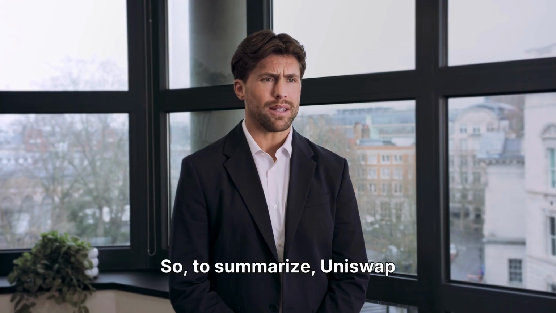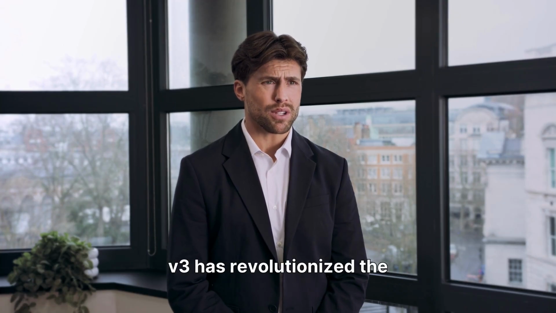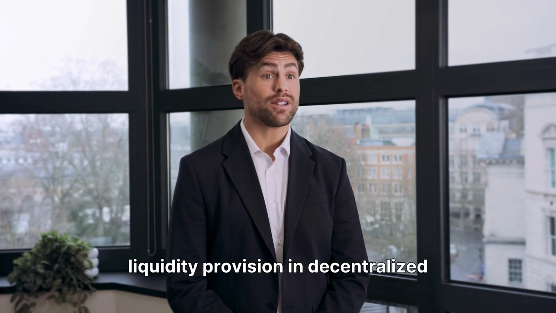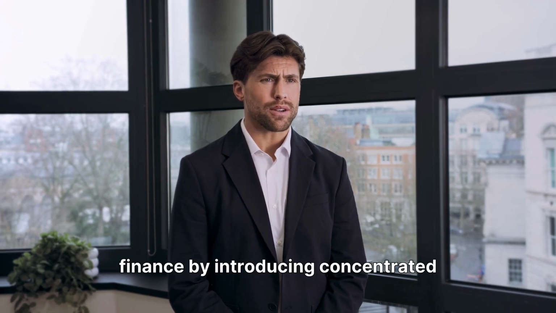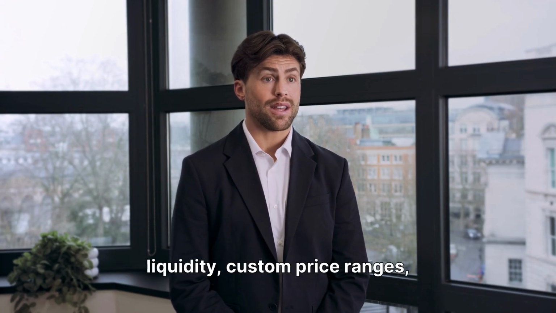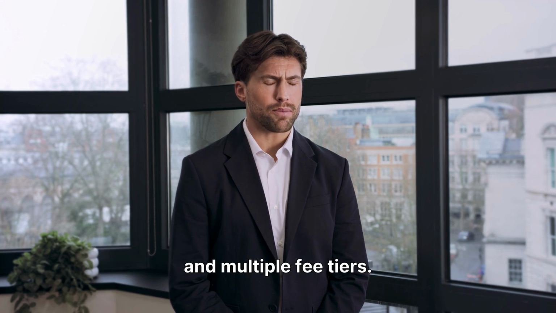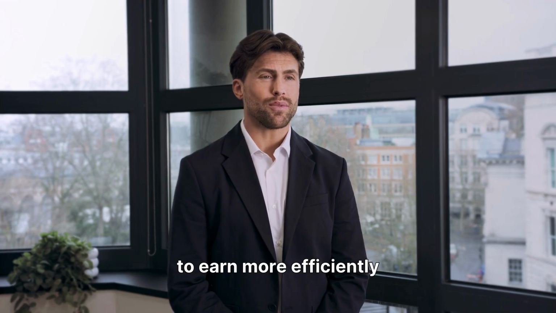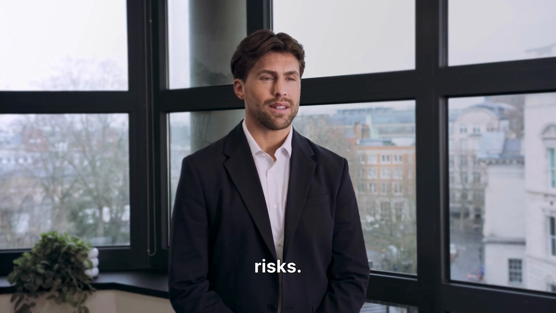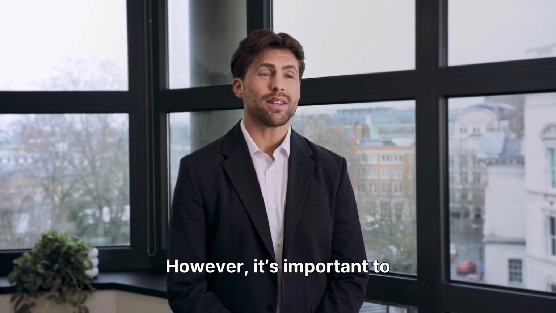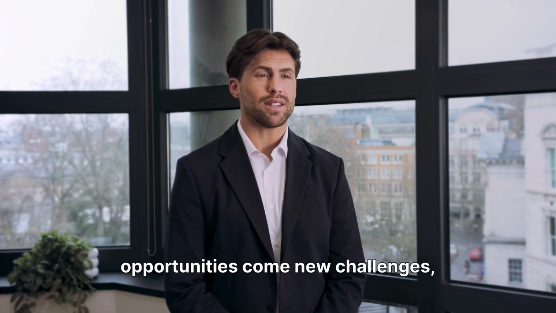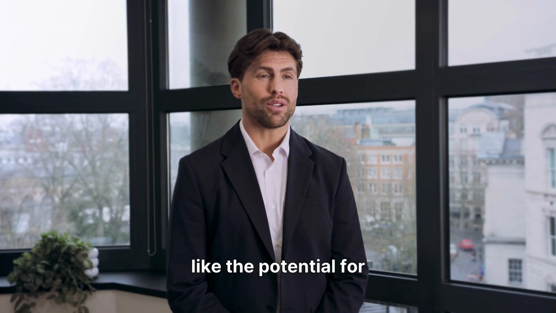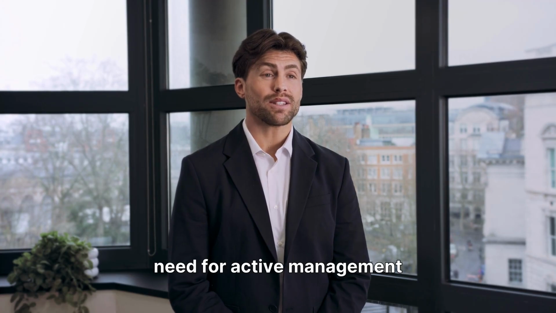So, to summarize, Uniswap V3 has revolutionized the way we think about liquidity provision in decentralized finance by introducing concentrated liquidity, custom price ranges, and multiple fee tiers. This allows liquidity providers to earn more efficiently while taking on calculated risks. However, it's important to remember that with these opportunities come new challenges, like the potential for impermanent loss and the need for active management of your liquidity positions.